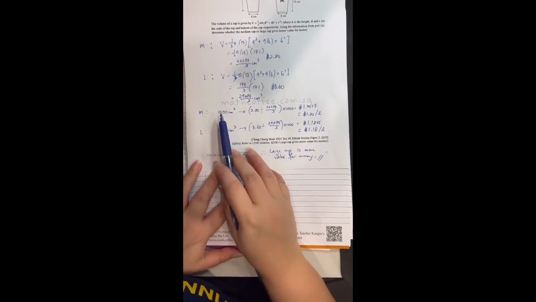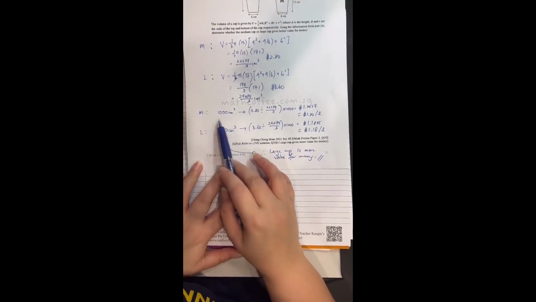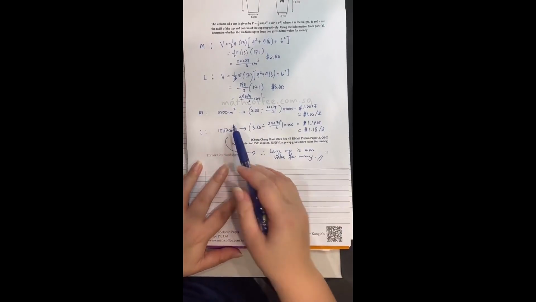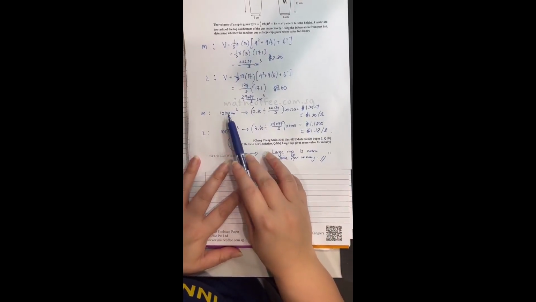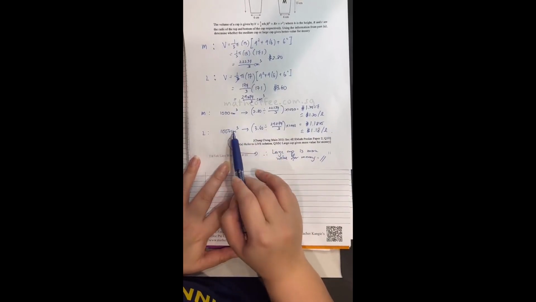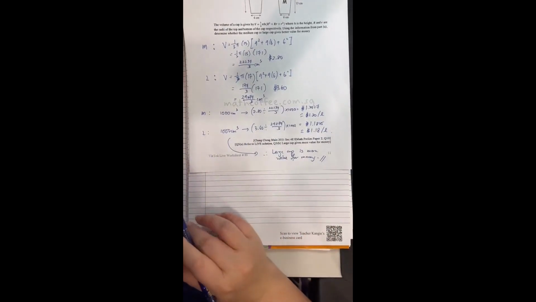Of course, you can find 1 cm cube, or you can find 2000 cm cube, or 3000 cm cube. Up to you. As long as what you compare, the volume must be the same, in order to know how much.